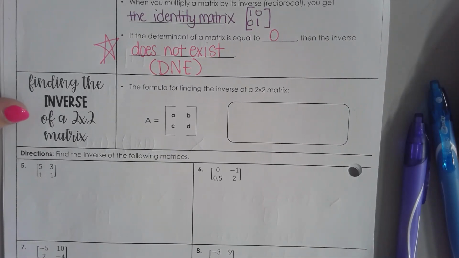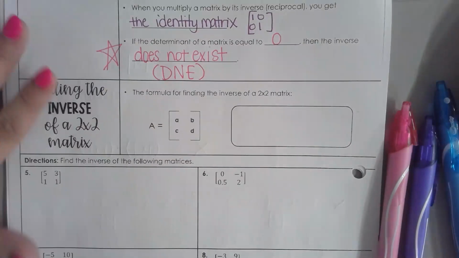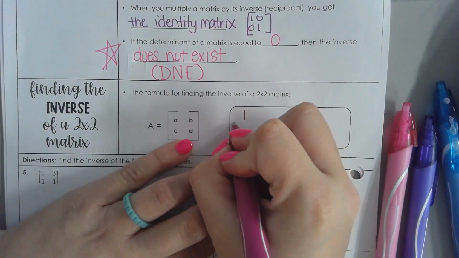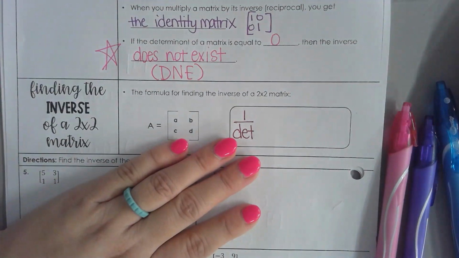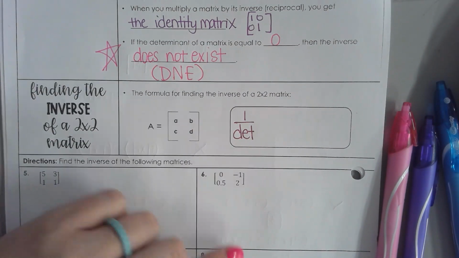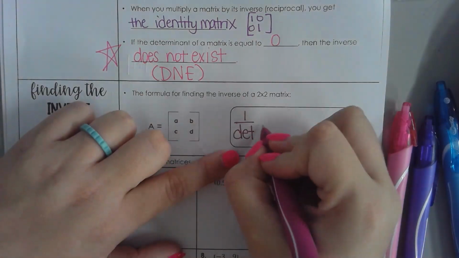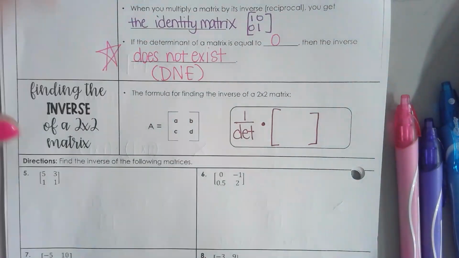Alright, so here's the formula. We start out with the fraction 1 over the determinant. So you find the determinant first, and then you do 1 over that number. Times, and then we have a matrix.